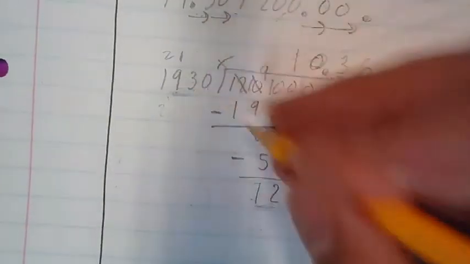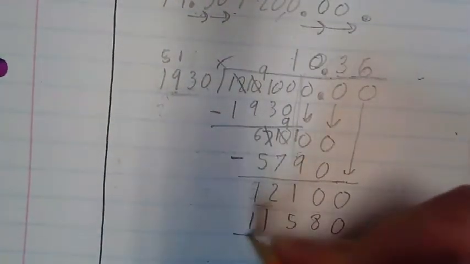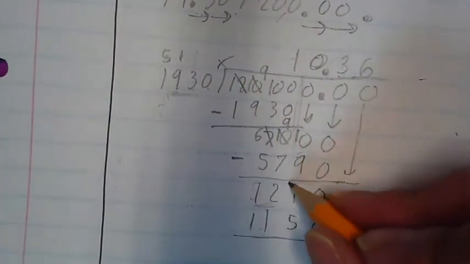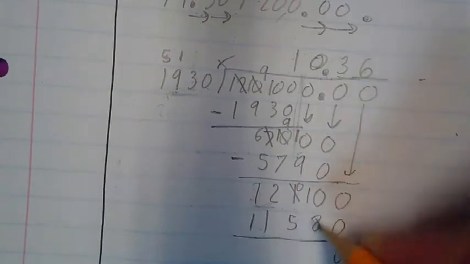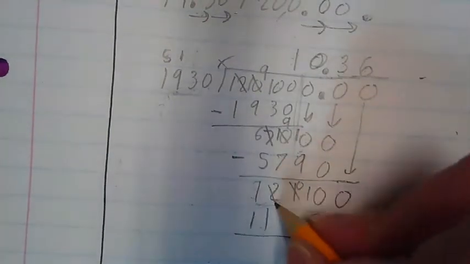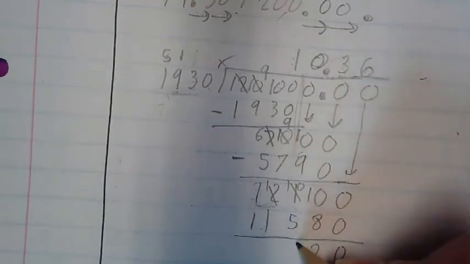All right, 6 times 0, 0. 6 times 3, 18. Put the 1 there. 6 times 9 is 54. Plus 1 is 55. Put the 5 there. 6 times 1 is 6. Plus 5 is 11. 0. I'm going to regroup. That becomes 0. That becomes 10. 2. We regroup. This becomes 1. That becomes 10. Okay. You're left with 520.